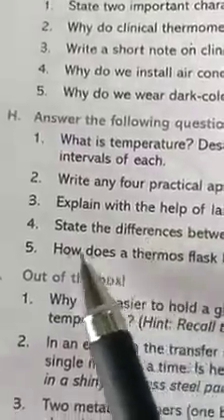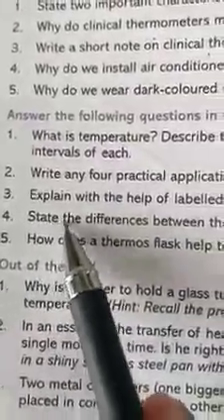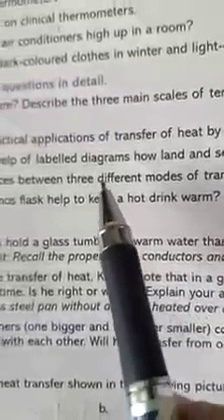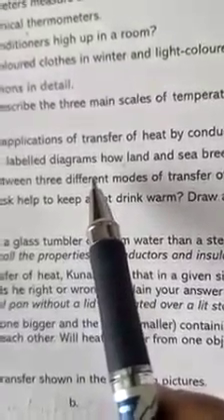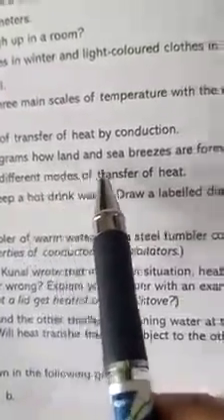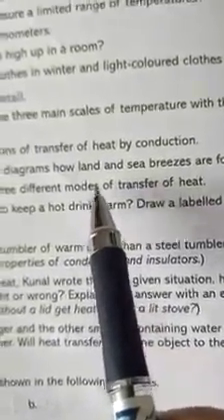So, now, dear students, come to the fourth question. State the differences between the three modes of transfer of heat. Dear students, we know very well conduction first: the transfer of heat takes place without any actual movement of molecules. If we talk about convection, the transfer of heat takes place with the actual movement of the molecules. And dear students, the third one is radiation. Transfer of heat takes place through no medium required.